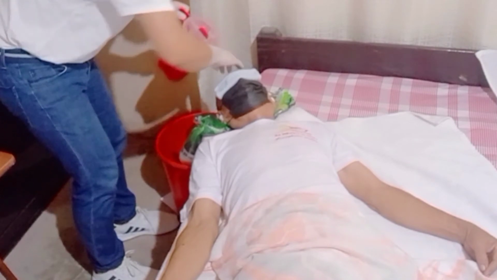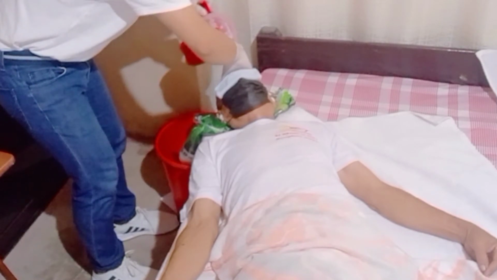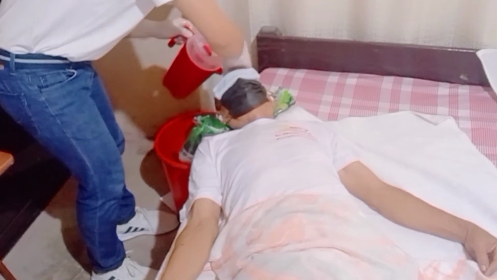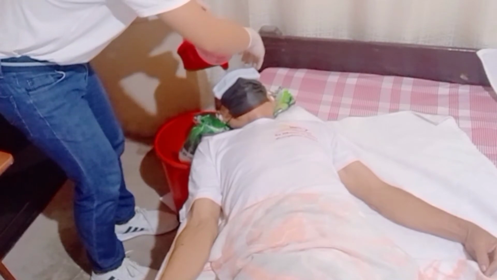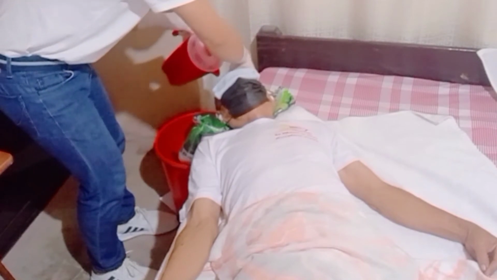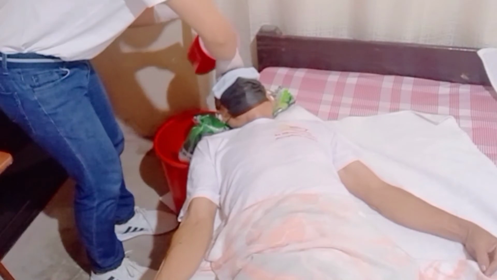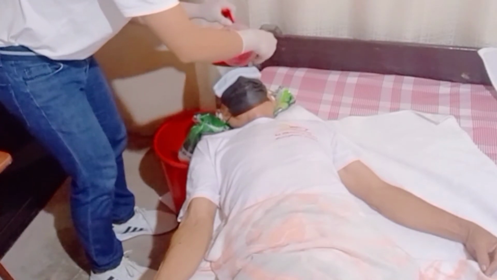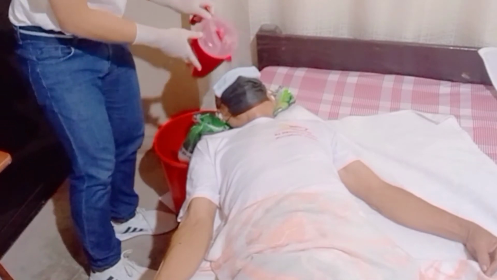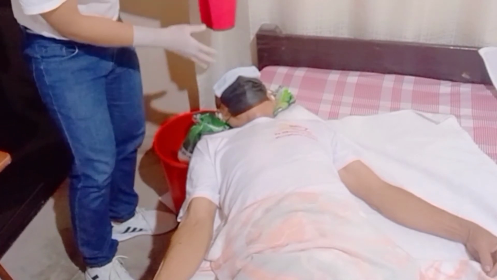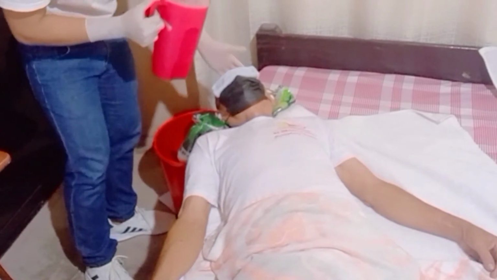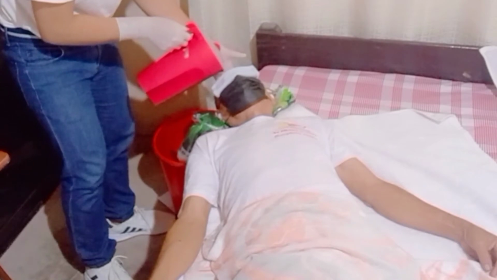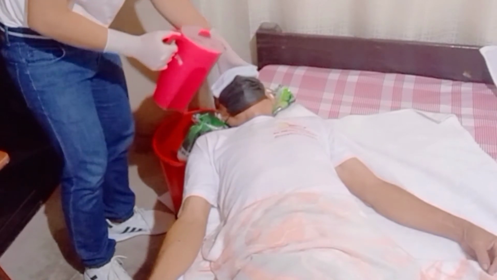And you also need to take into consideration the welfare of your patient. So make sure that your patient is comfortable with what you're doing with him or her. Okay, so again, let's thoroughly rinse it.